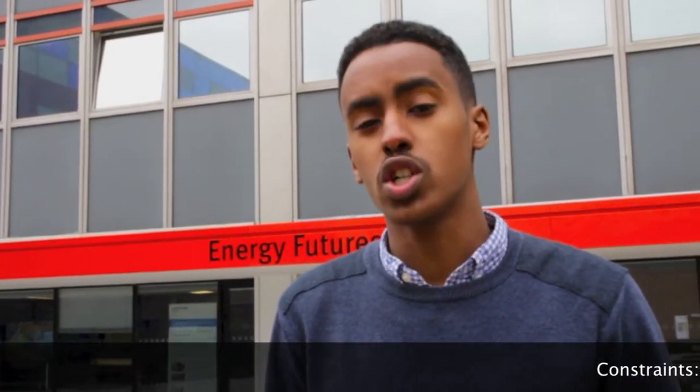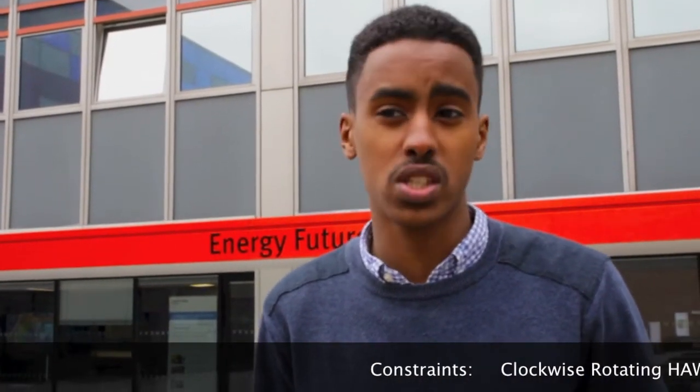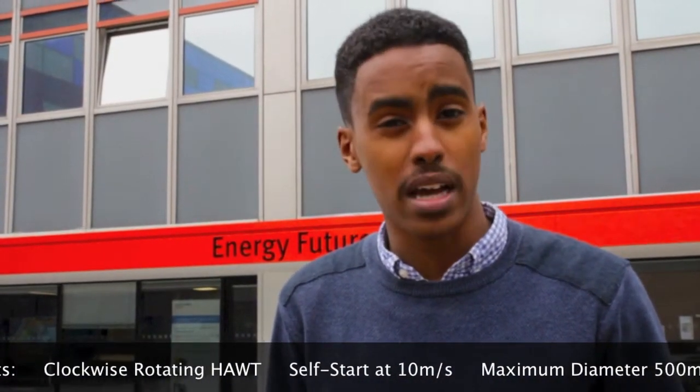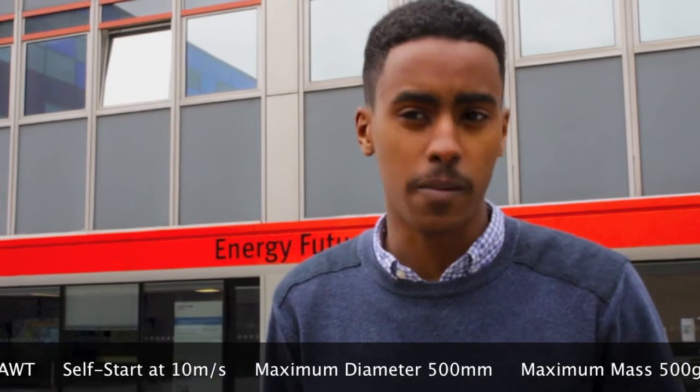energy demand. This year's L2 applications exercise seeks to investigate the power generation capability of micro wind turbines. We were tasked with designing, fabricating and testing a clockwise rotating horizontal axis wind turbine which should self-start at a wind speed of 10 meters per second, have a diameter of less than 500 millimeters and have a total mass which does not exceed 500 grams.